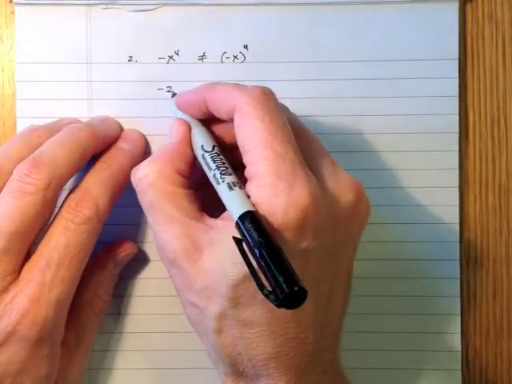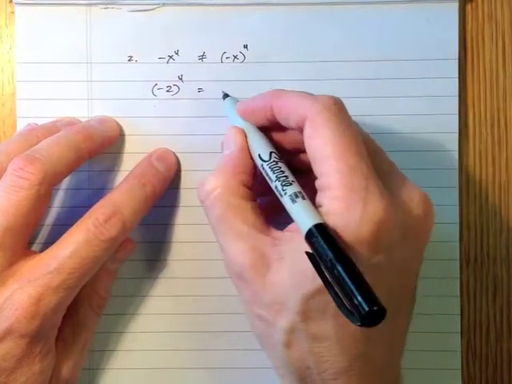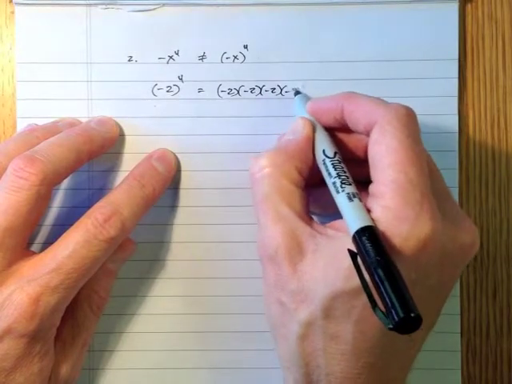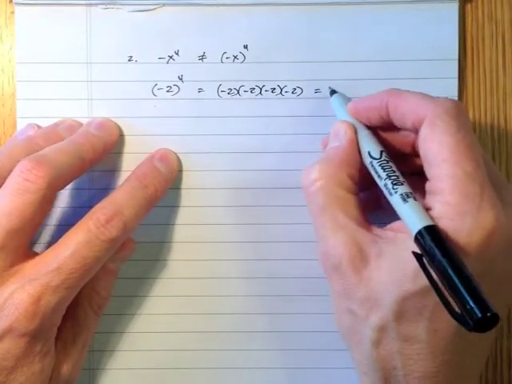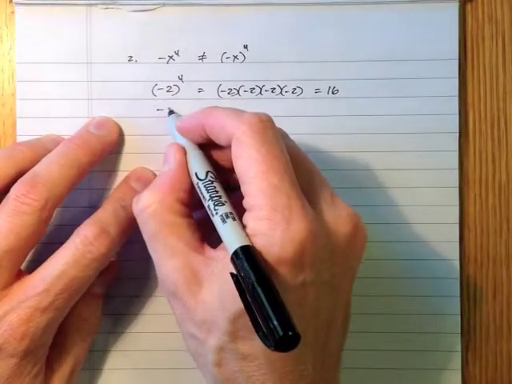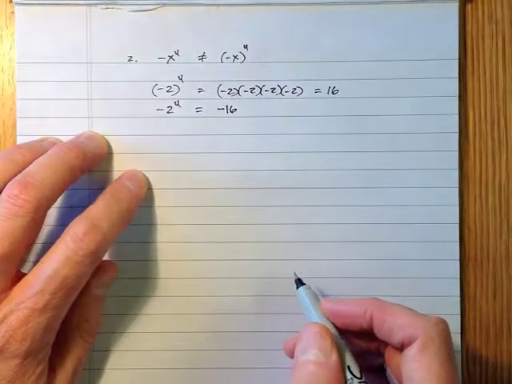So for instance, negative 2 to the 4th is negative 2 times negative 2, 4 times, right? And then that product is positive 16. But negative 2 to the 4th is just negative 16.